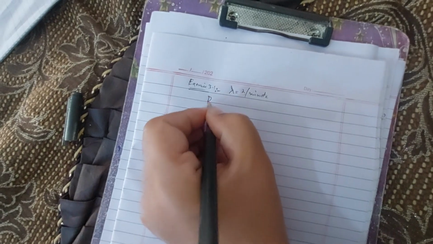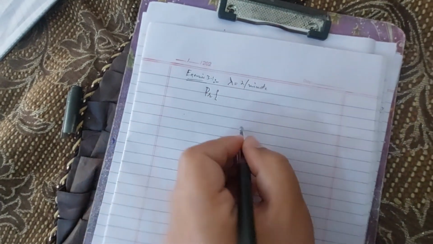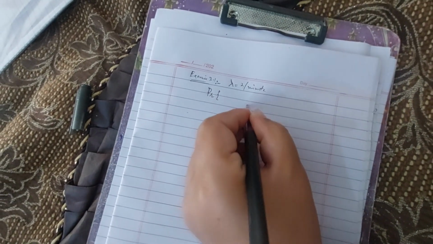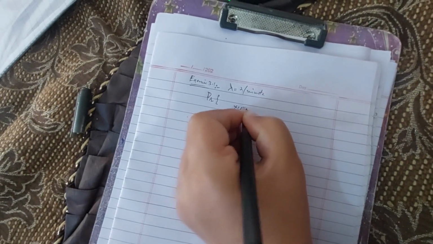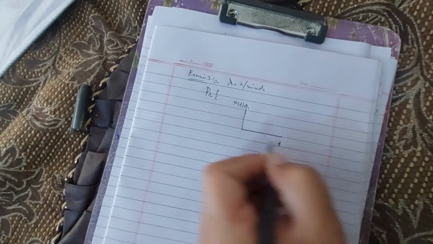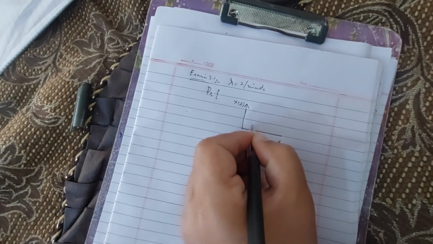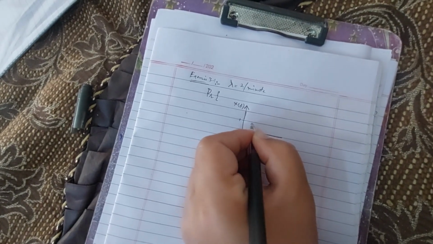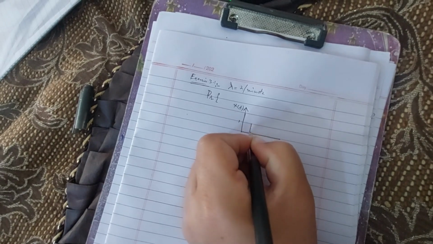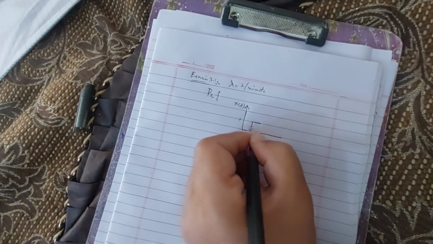We need to find the probability. This is X of t, this is t, and this is the time where the first event is occurring, and so on.